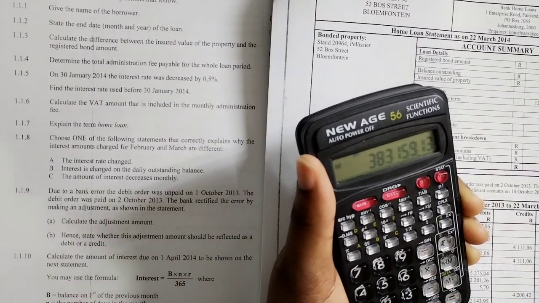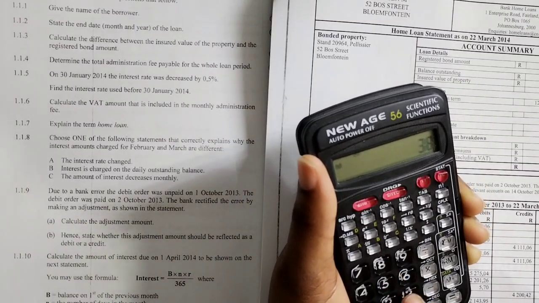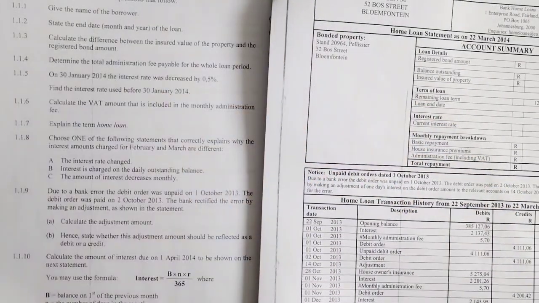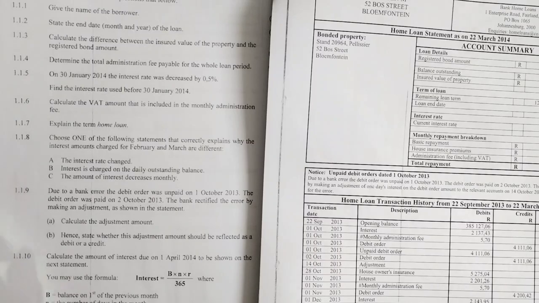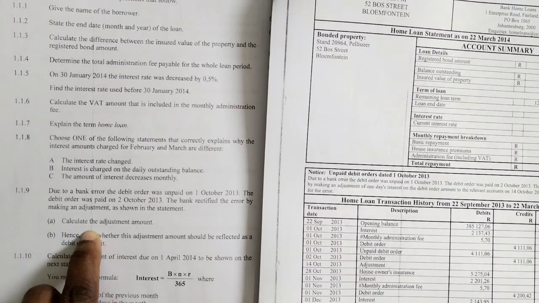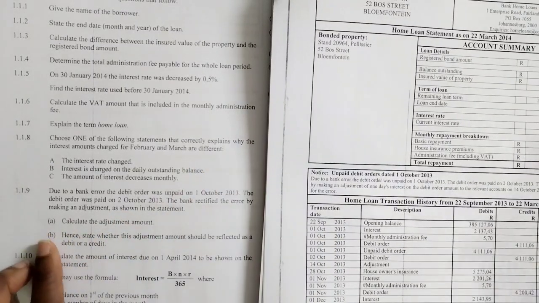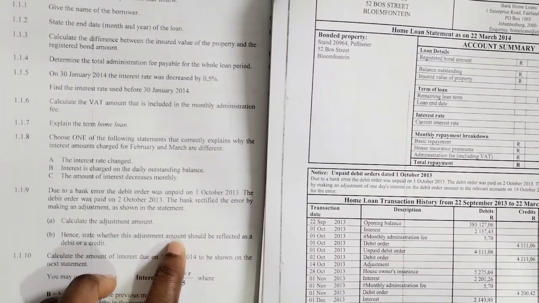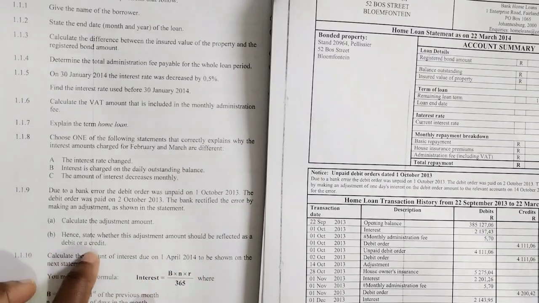383,159.13 minus 383,158.37. So the adjustment was 76 cents. So that's the answer for A here, which is 76 cents. And then we go to B. Hence, state whether this adjustment amount should be reflected as a debit or a credit.